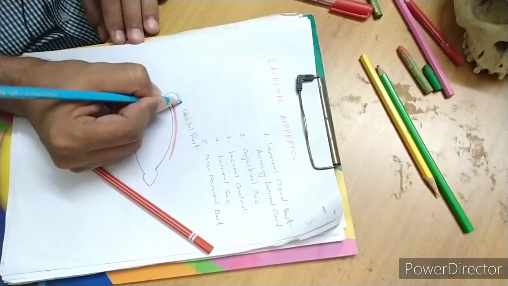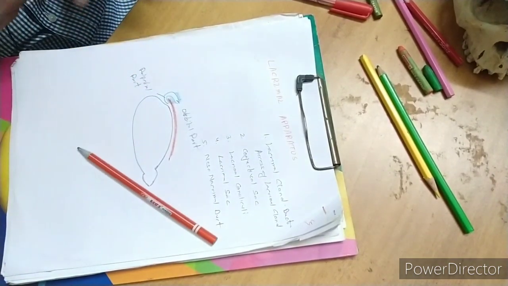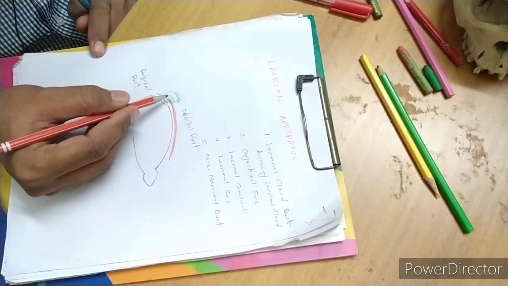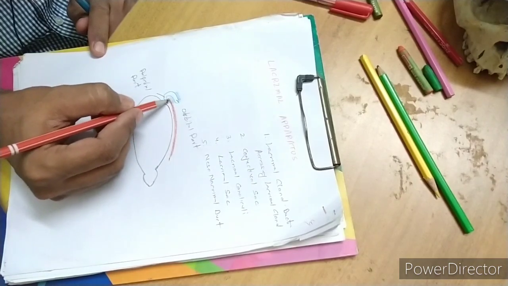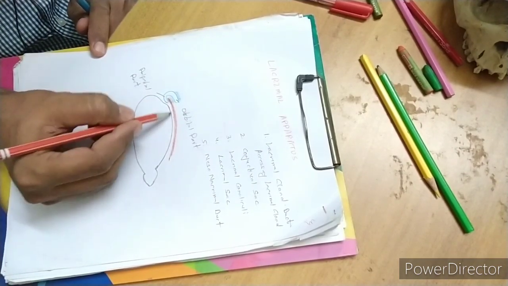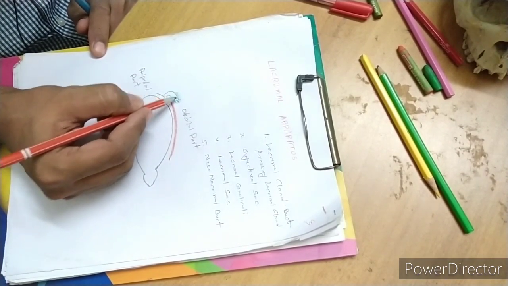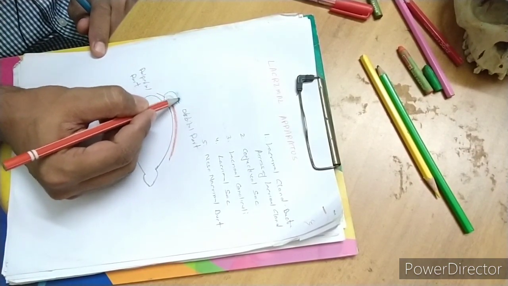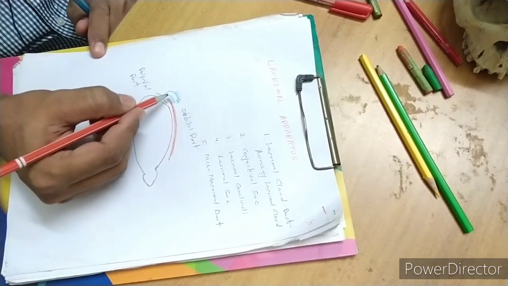So the whole gland is fixed here. The orbital part is related inferiorly to the levator palpebrae superioris, and superiorly to the fossa in the zygomatic process of the frontal bone.